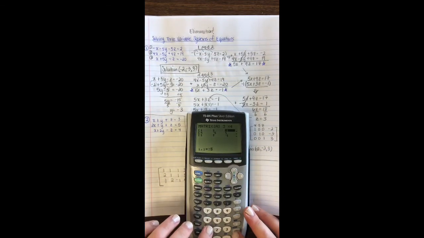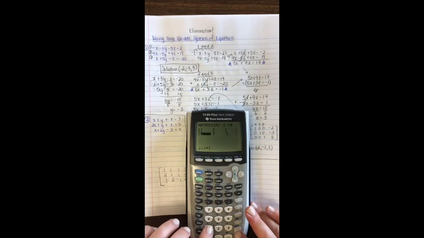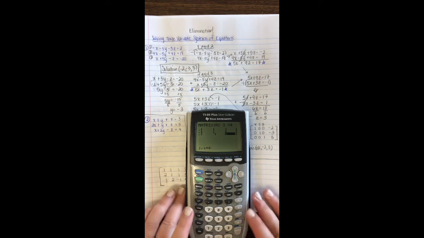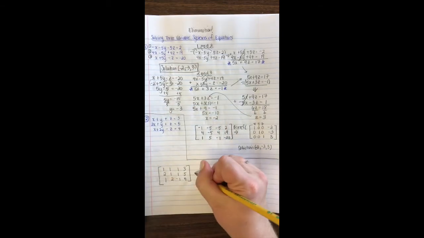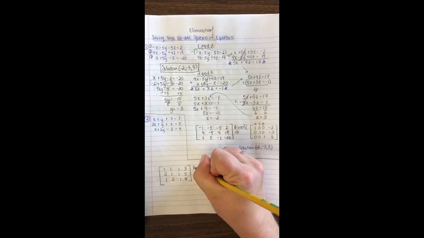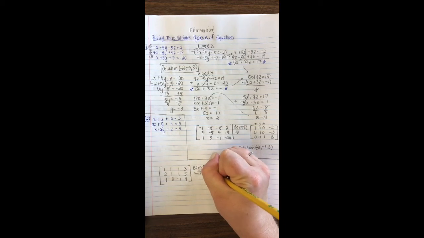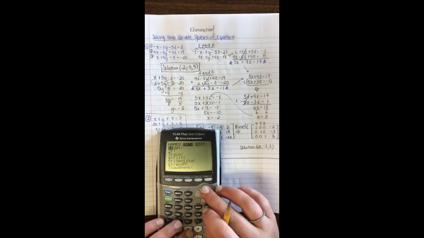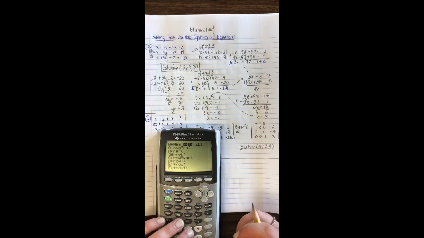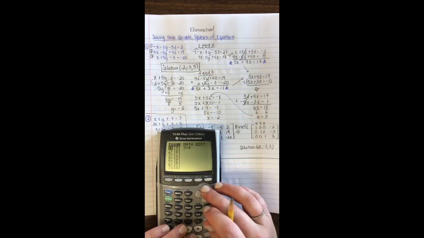Enter in that information: 1, 1, 1, 3. As I start to enter this, I just want to remind you that your calculator is only as good as the information that you put into it. If you type in the wrong information, it is going to give you the wrong answer. So you've entered in your data. You're going to go to matrix operations. So second matrix, go to math, go to RREF. Tell the calculator what matrix you want to do this operation to.